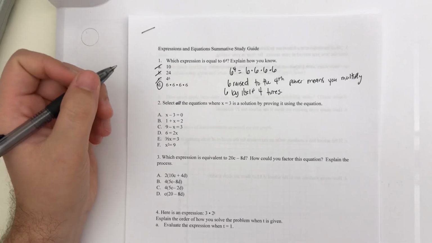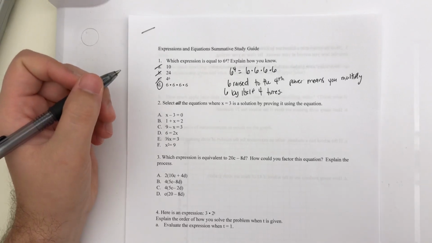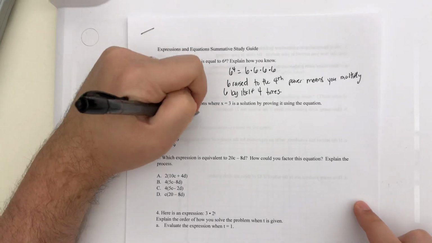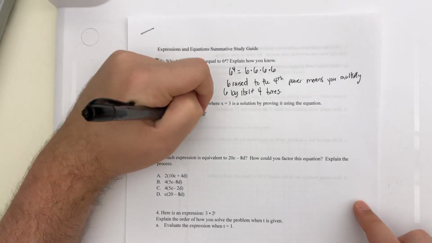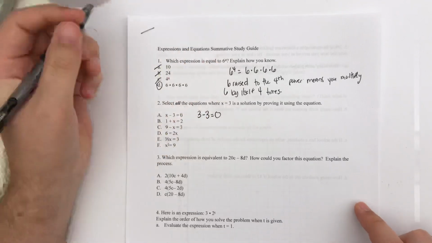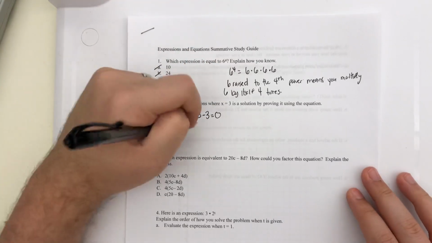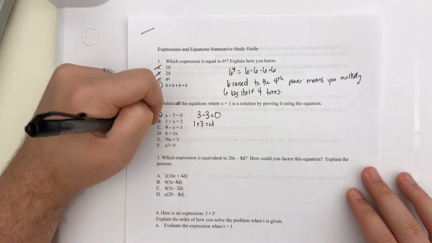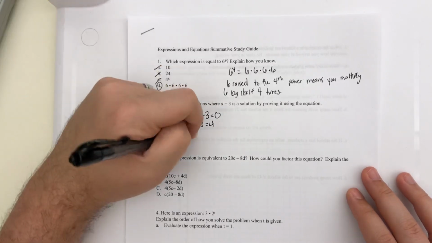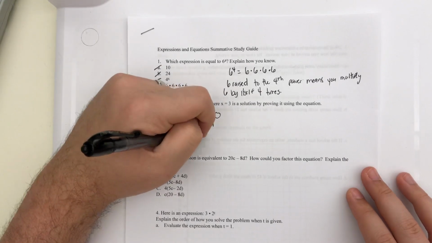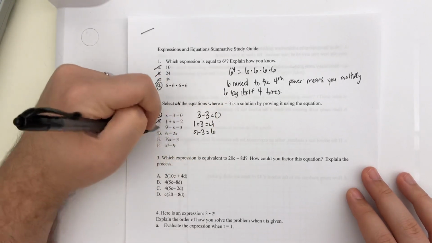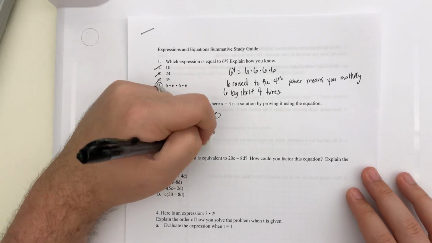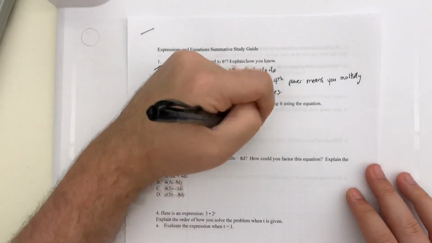On number 2, it says select all equations where x equals 3 is the solution by proving it using the equation. So I'm going to start with A. I'm going to plug 3 in for where x is. 3 minus 3 is 0. That is true. So I'm going to select that. 1 plus 3 equals 4. It does not equal 2, so that does not work. 9 minus 3 equals 6, not 3. That doesn't work. 2 times 3 does equal 6, so this one works.